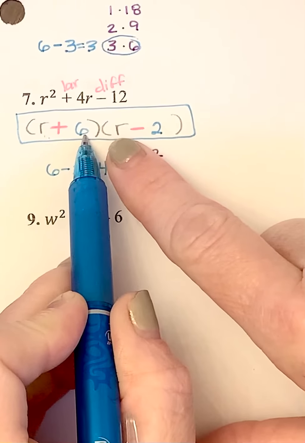Okay, now I have to check the answer using FOIL. W squared plus 2w and a -3w give me a -1w. And then multiplying last terms, a -3 times a +2 is a -6. Okay.